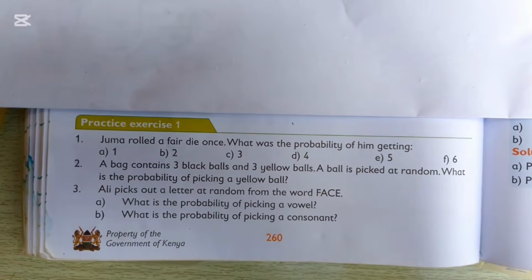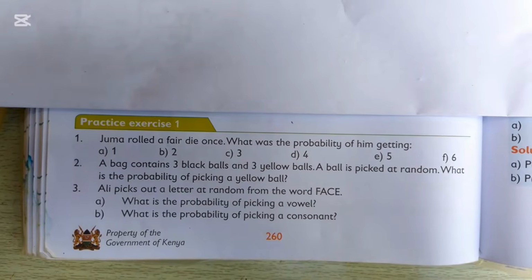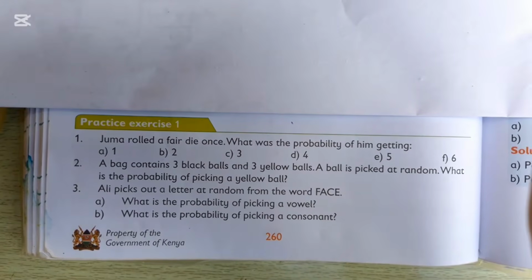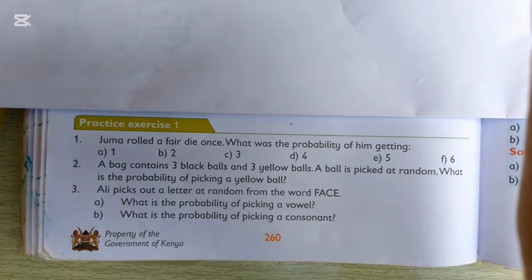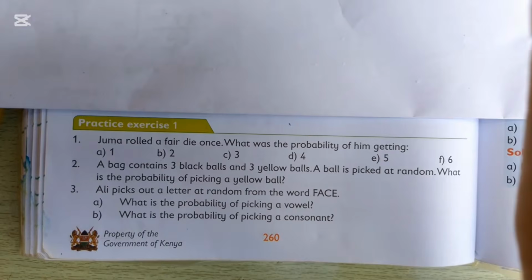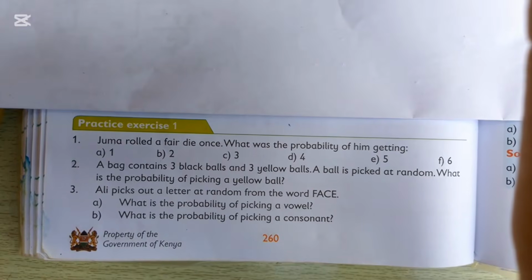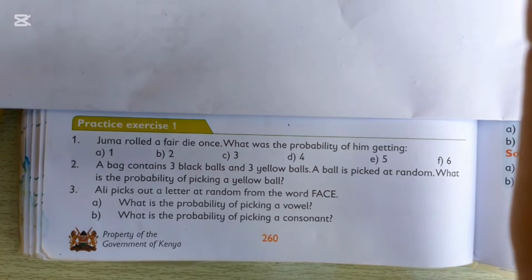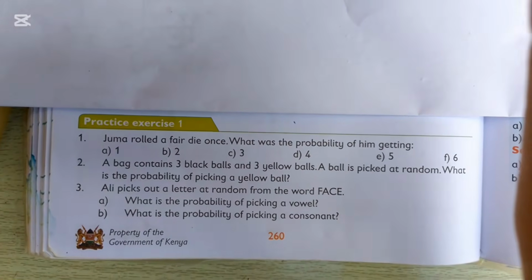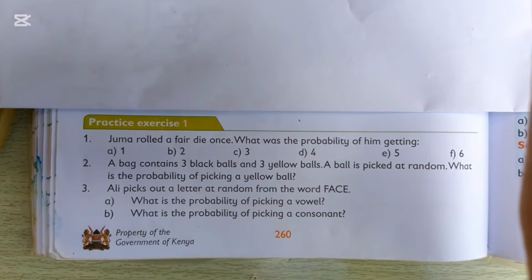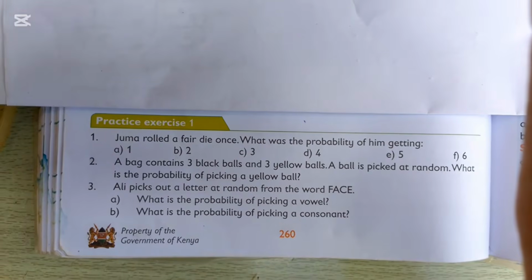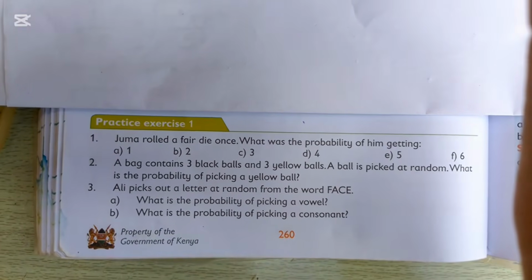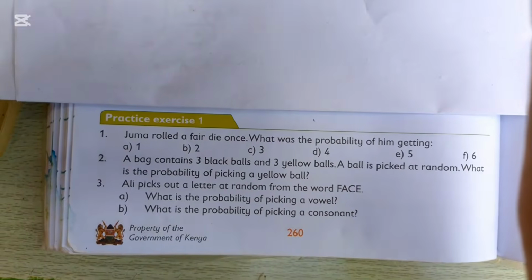So, what is a die? A die is an item used in playing some games, and it's usually in the shape of a cube, and when you toss it or roll it, it gives a number on top of it. The die has some holes: one face has 1 hole, the other one 2 holes, the other one 3, then the last one has 6, because you know that a cube has 6 faces.